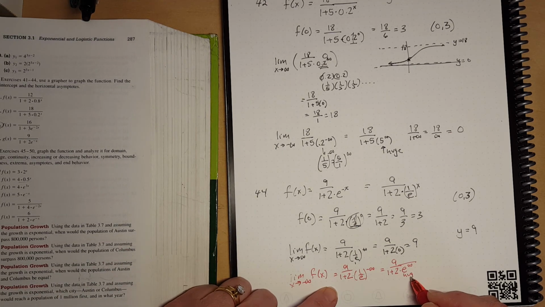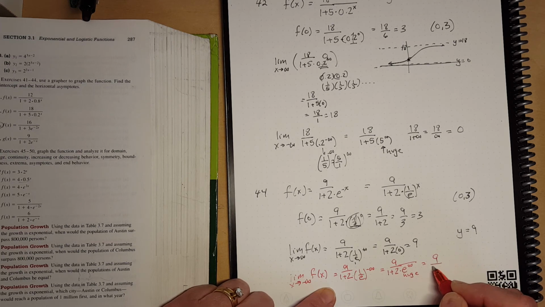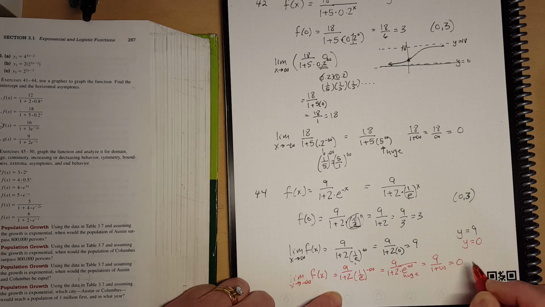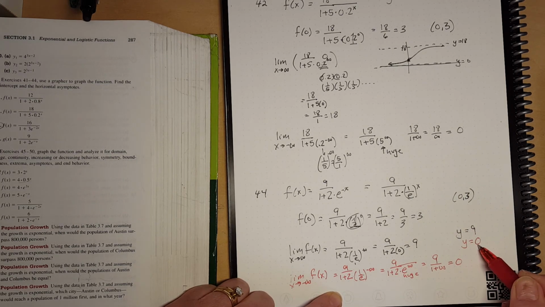This is huge. So I get 9 over 1 plus something huge, which is 0. So the lower bound on this is y equals 0.